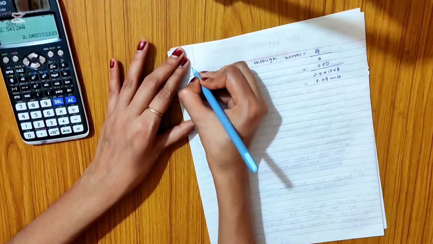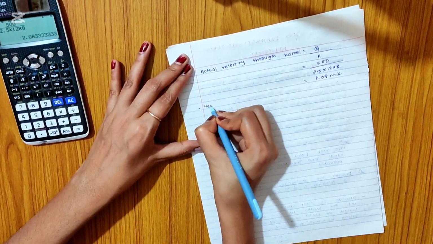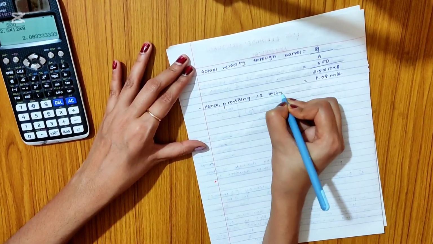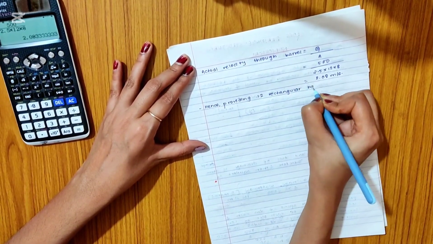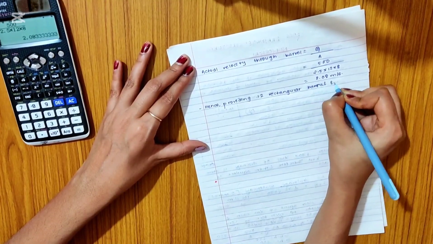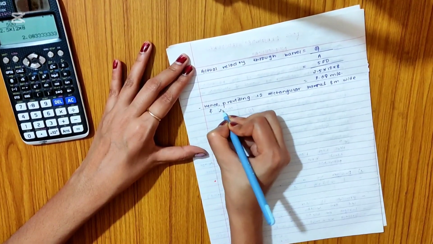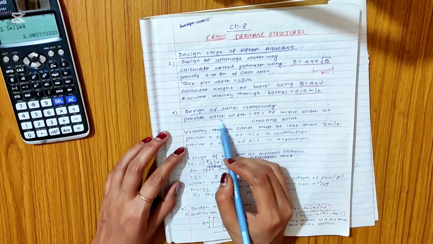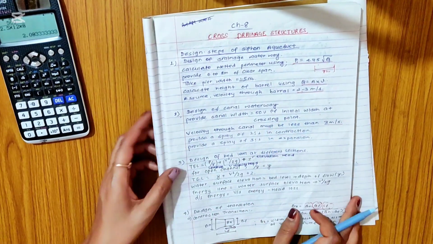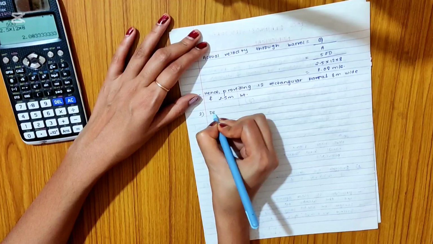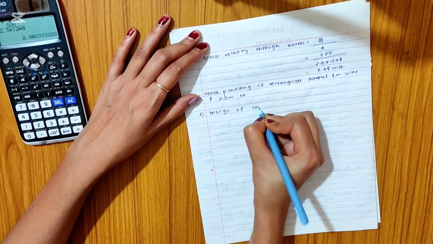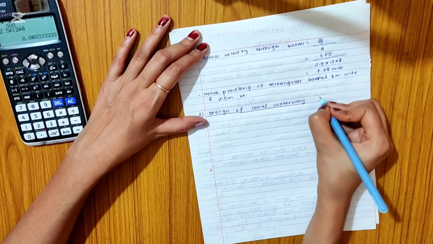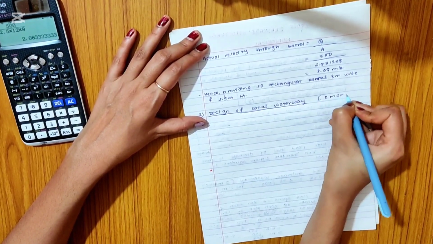Hence, providing 12 rectangular barrels, 8 meter wide and 2.5 meter height. For the second step, we will design the canal waterway. Provide canal width as 50% of initial width at cross segment. So here in the second step, design of canal waterway. If you do this, you will get 2 marks for this also.